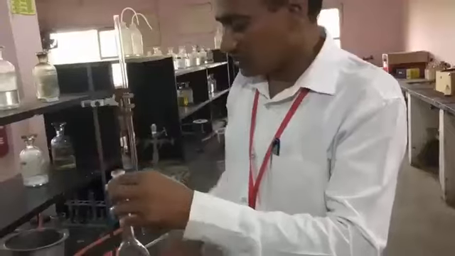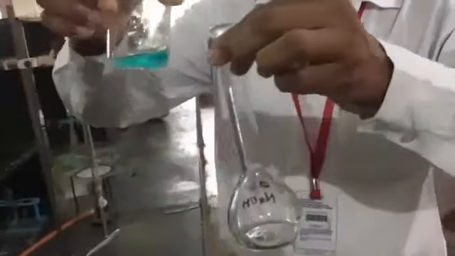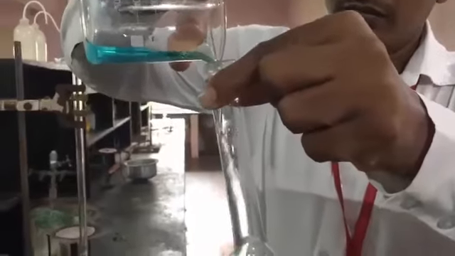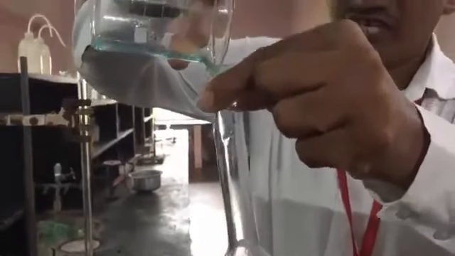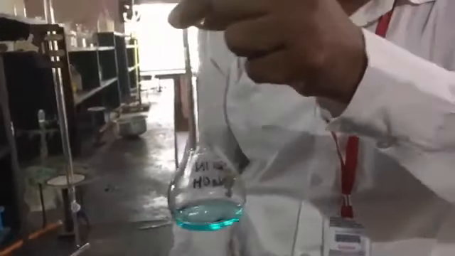So this clear solution is transferred into the standard measuring flask. Pour all the content of the copper sulfate, or the supplied inorganic salt.